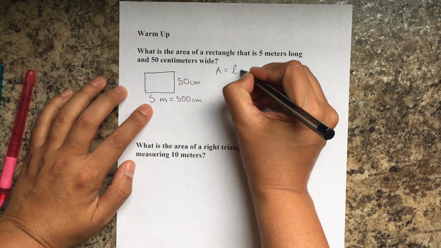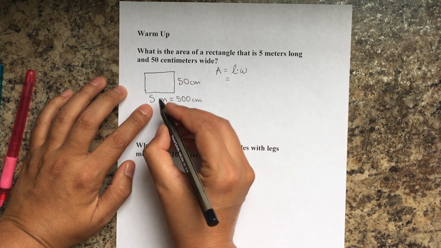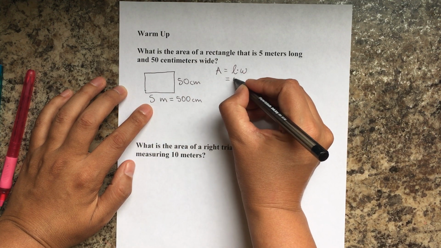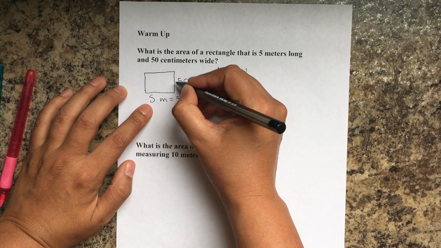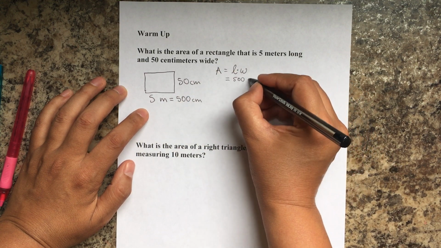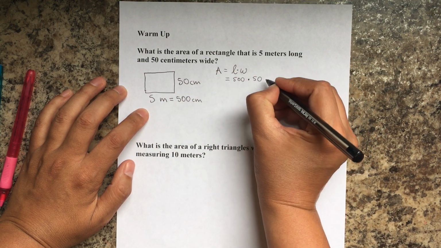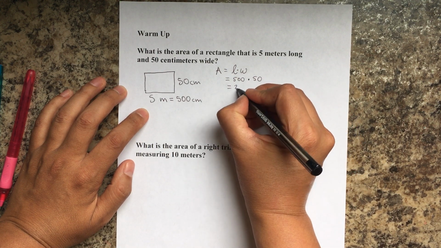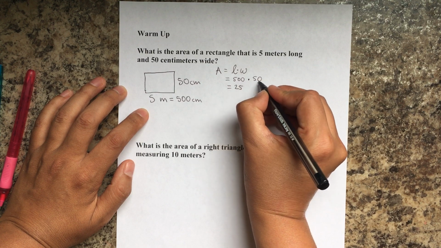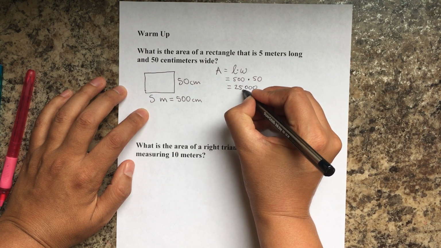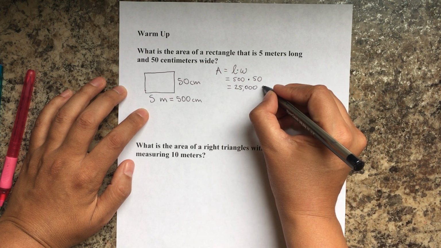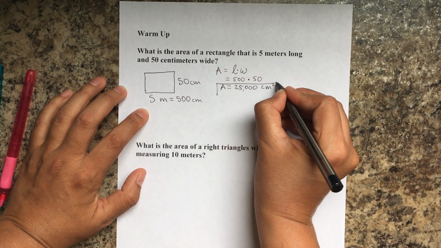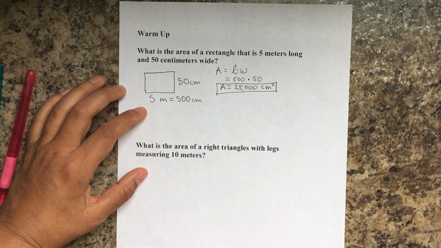The area is length times width. So this is the length, which is 500. This is the width, which is 50 centimeters. And so if we multiply them, 5 times 5 is 25, and we just carry the 3 zeros. So it's going to be 25,000 square centimeters. So that's going to be the area of this rectangle.